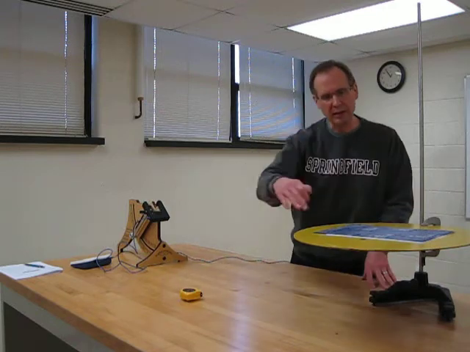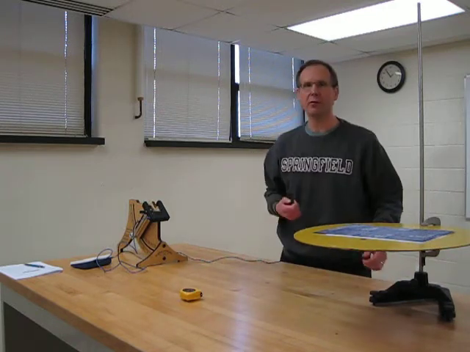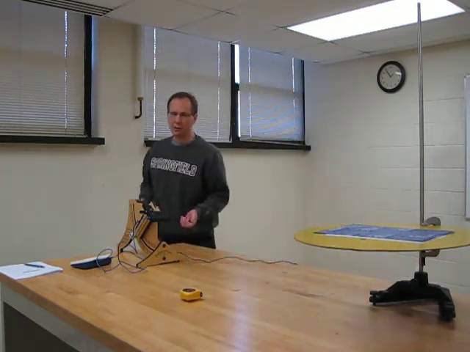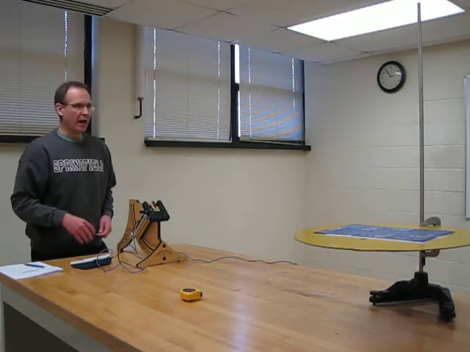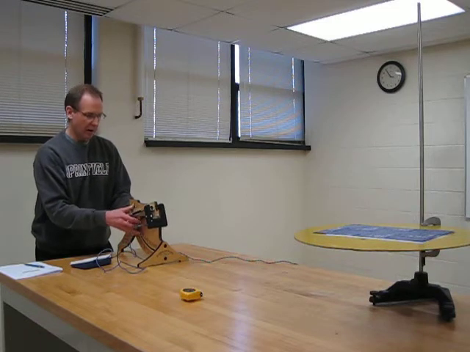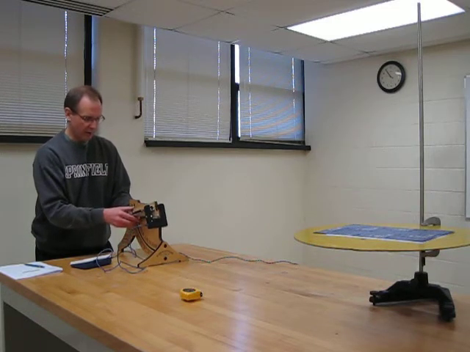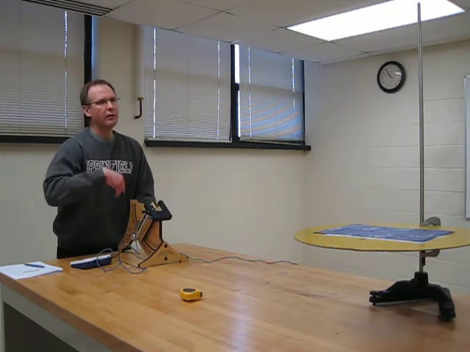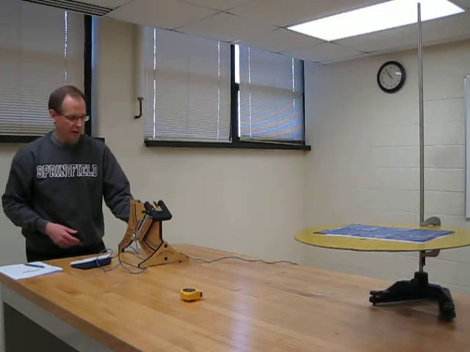That horizontal displacement at the same elevation is called the range. Ultimately we want to determine how the range is affected by the angle of the gun. So we're going to vary the angle of the gun, find the range, and look at that relationship.